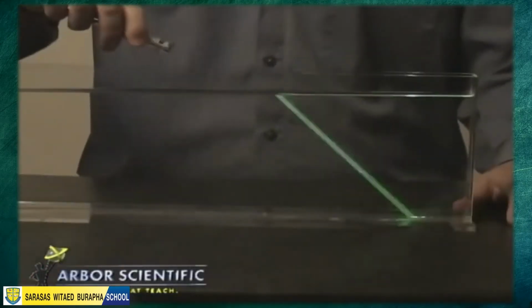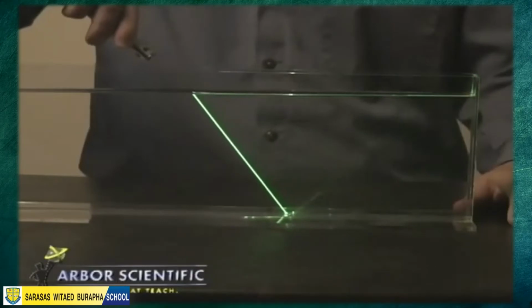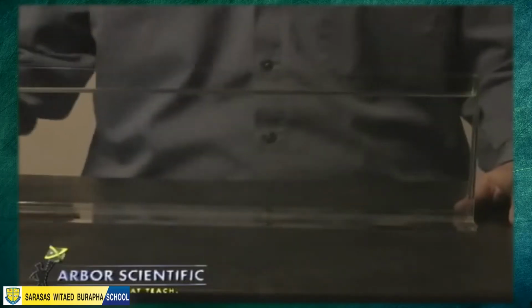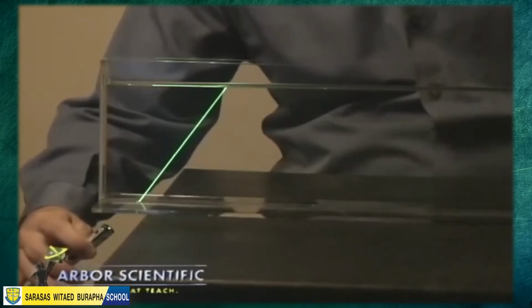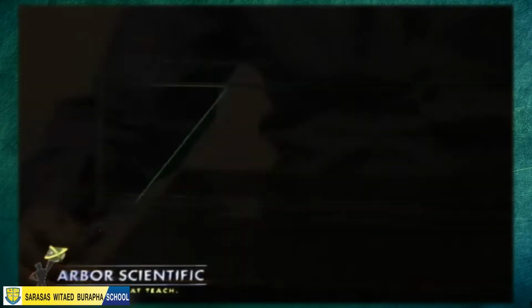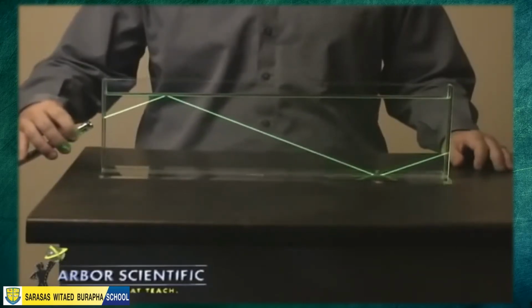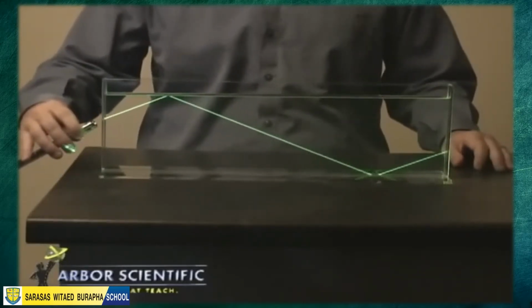Next, I'm going to aim the laser down toward the water at an angle to see refraction in action. Look how the direction of the beam changes when it enters the water. Set the tank at the edge of the table and aim the beam upward to see refraction again. If you increase the angle of incidence by aiming the beam through the water from the side of the tank, you will observe total internal reflection.